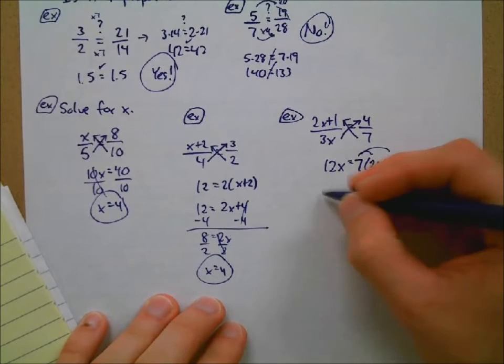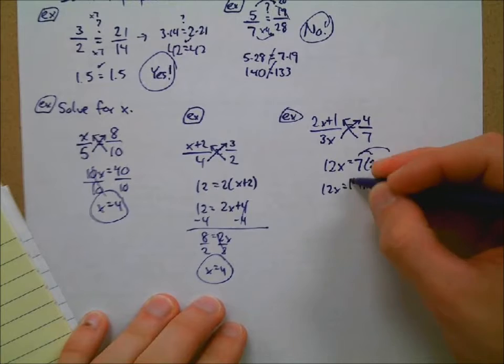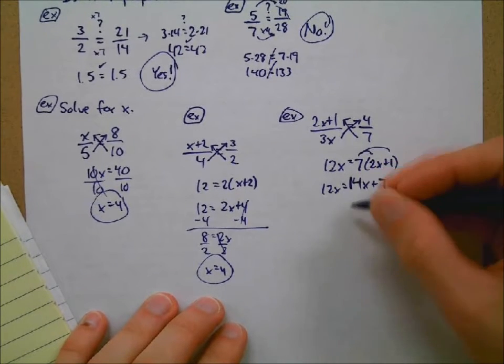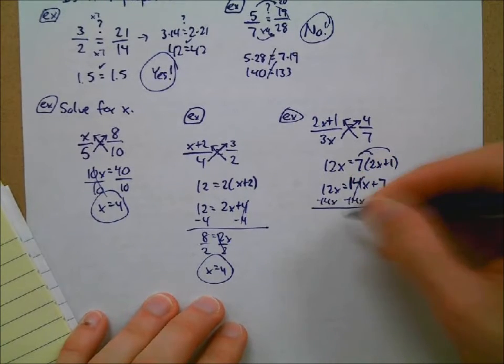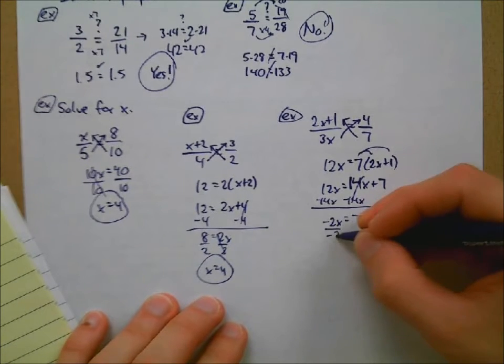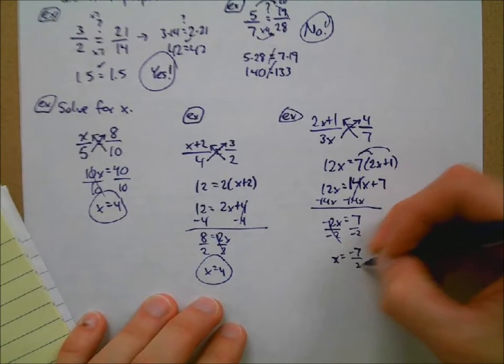12x equals 14x plus 7. And then we'll subtract the 14x over here. So negative 2x equals 7. Divide both sides by negative 2. x equals negative 7 over 2. Voila.